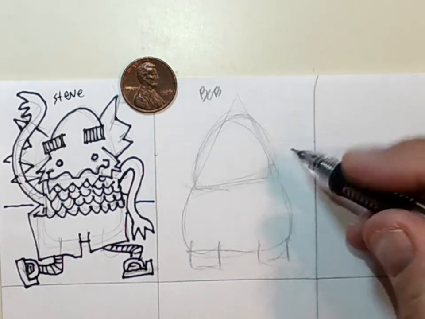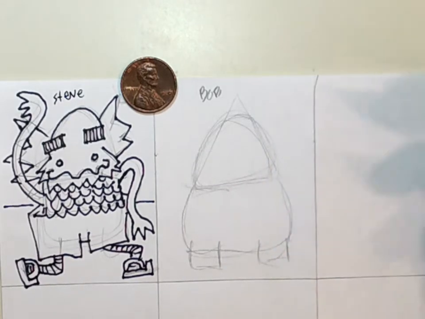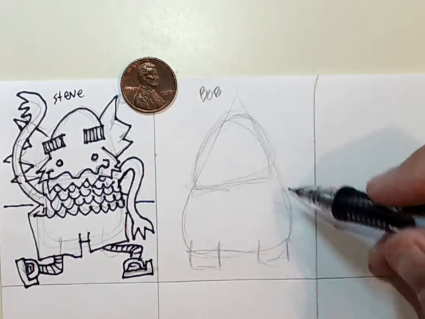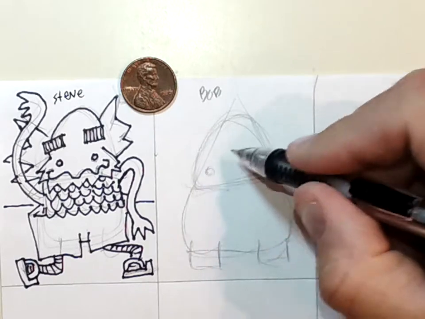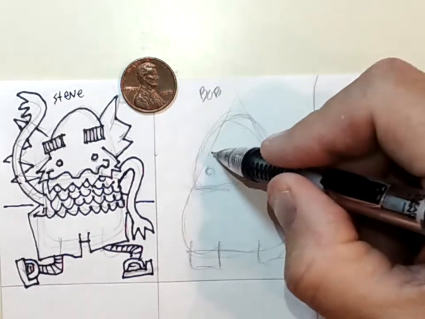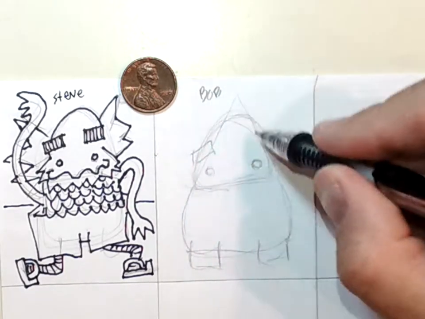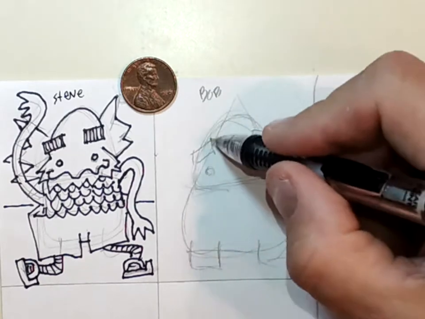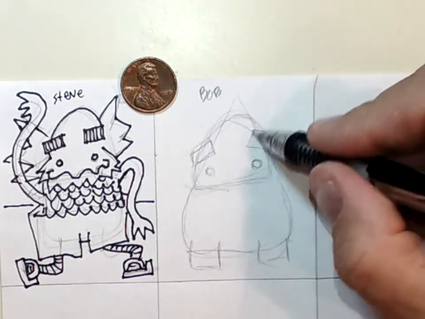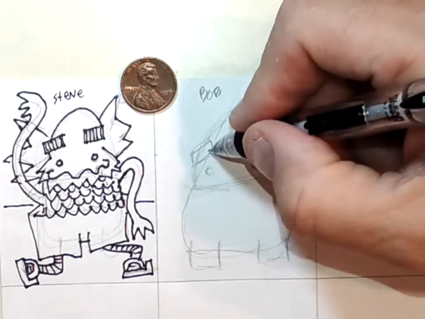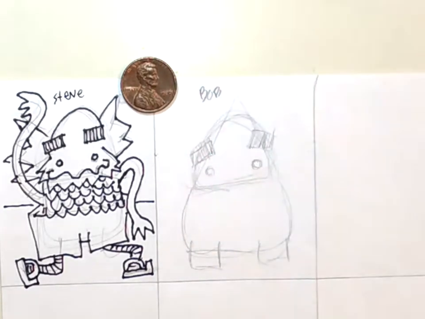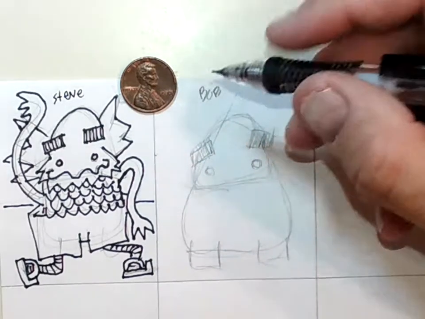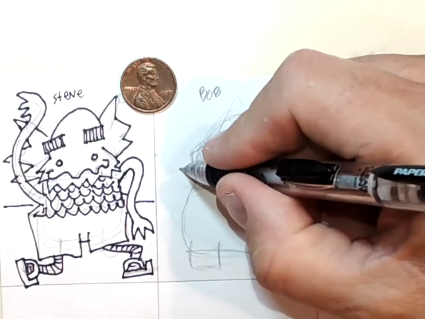Bob's kind of like a dinosaur or a dragon or something. I'm not quite sure what Bob is. Again, I'm going to put the eyes really low on the head. Big eyebrows. You don't have to do big eyebrows. I kind of have big eyebrows myself, so in a way, the big eyebrows represent me.